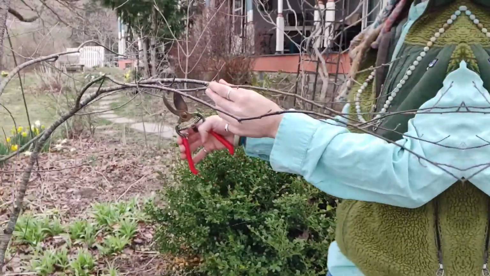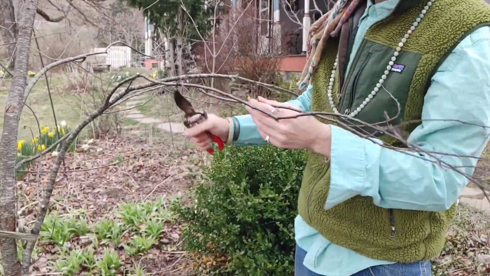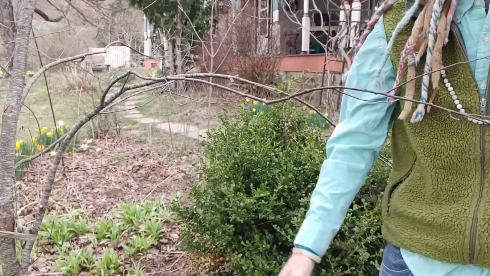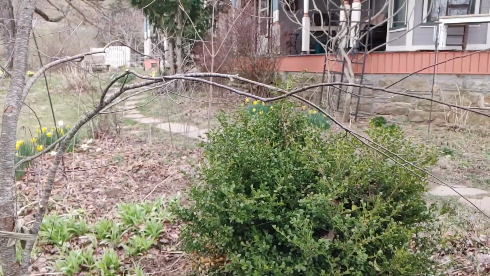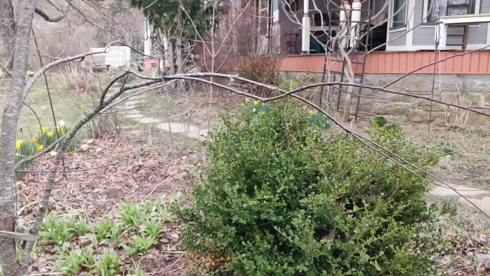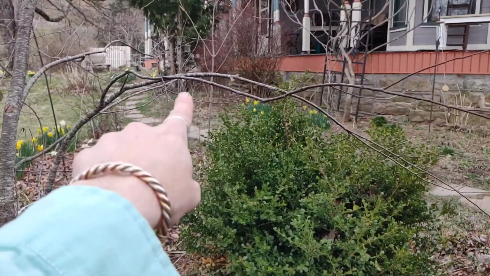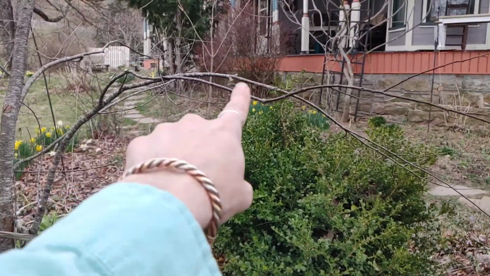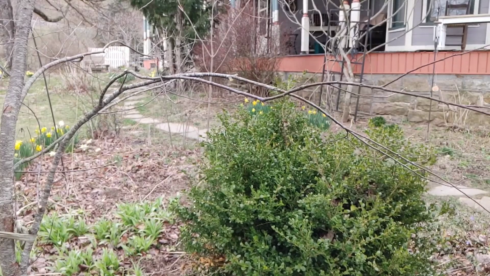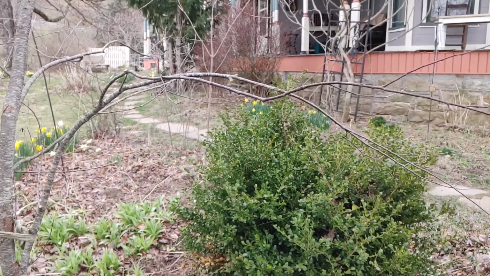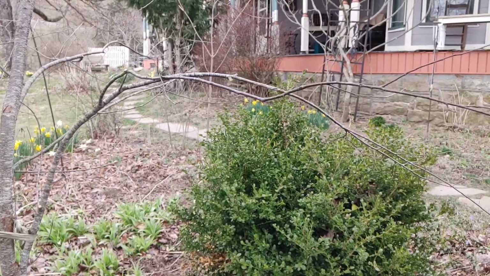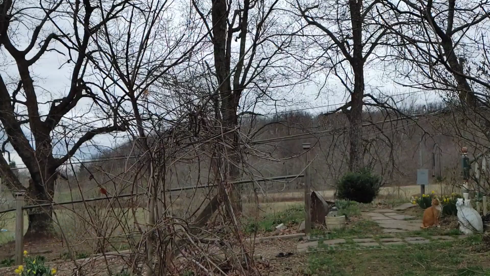And then this has two branches coming out of this one, so we're taking both of those out. And so I'm pretty happy with that. I do need to clean up that one. It needs to be cleaned up a little bit, but with this kind of cherry tree, they'll gum over pretty well. You just don't want to leave a large area for things to get in there and bother them.